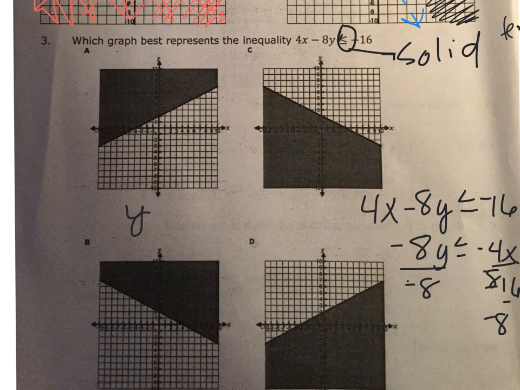Now I divided by a negative, so that's going to flip that sign the other way. So y is greater than or equal to -4 divided by -8 is positive 1/2, so 1/2 x, and -16 divided by -8 is positive 2, plus 2.